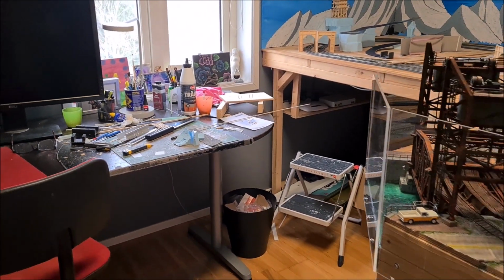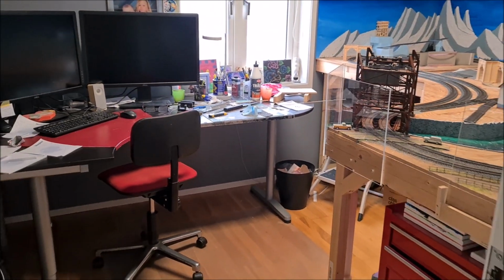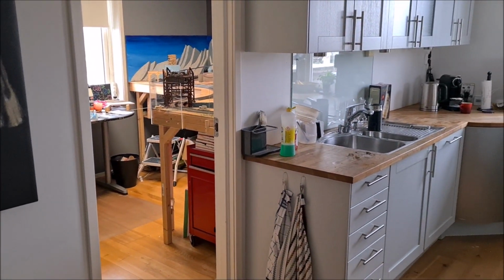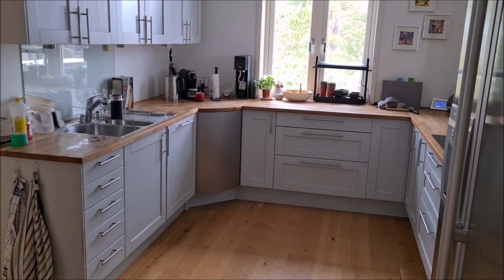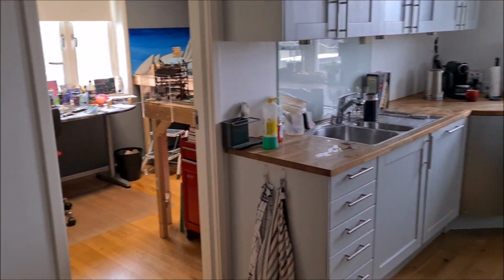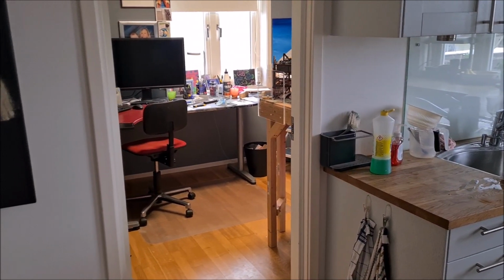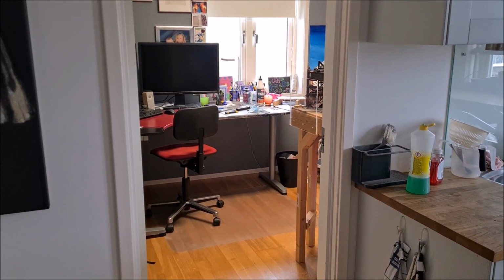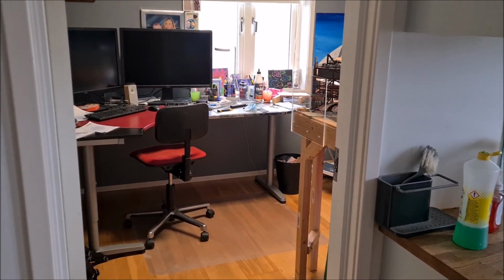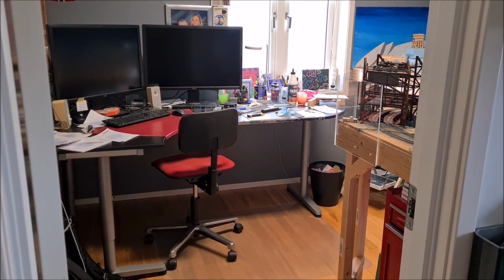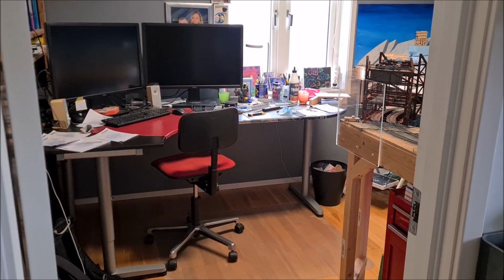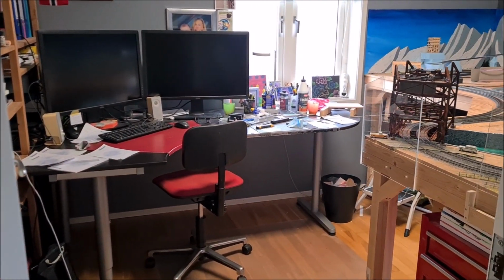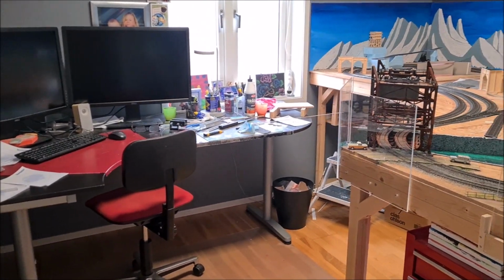The other reason is that if I zoom out a bit and move out of the room, this room is next to our kitchen and the door is always standing open. So whenever we have guests over, they always look into a sort of messy room, and it's just not ideal, and especially my wife doesn't like it.